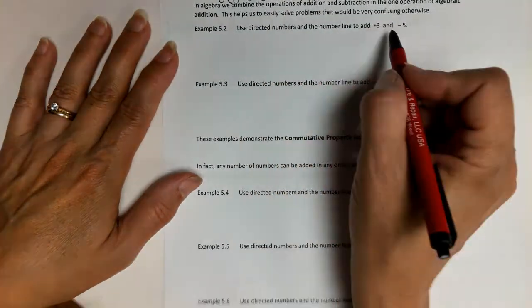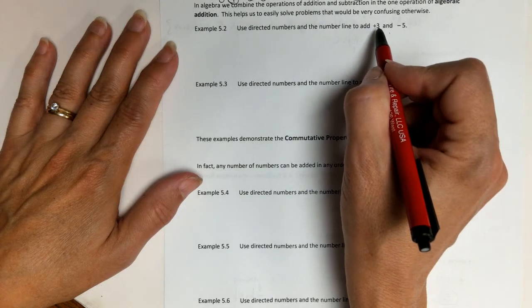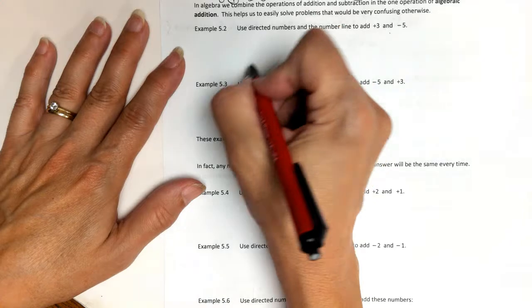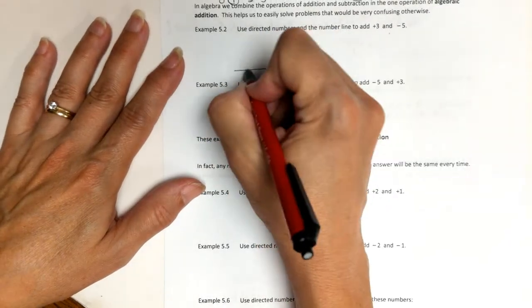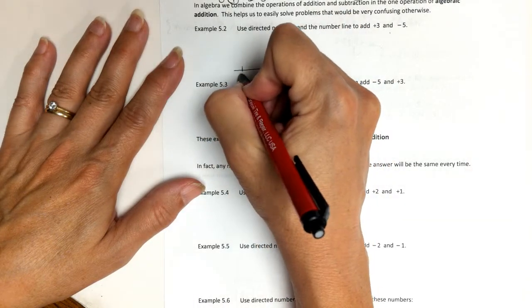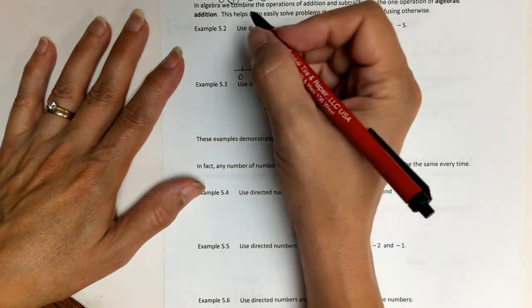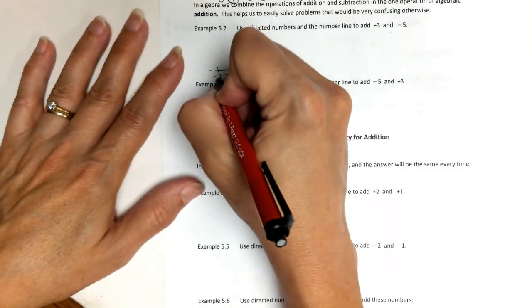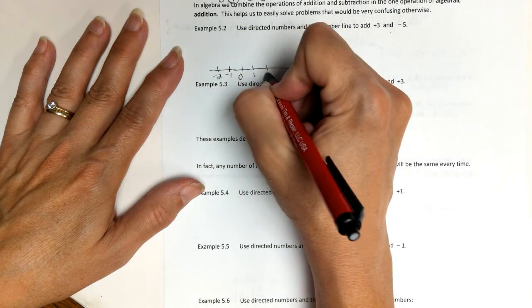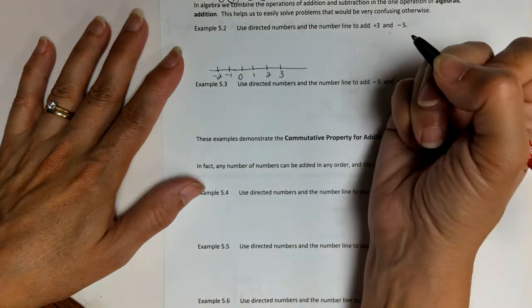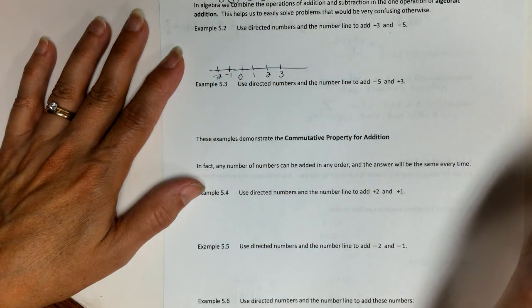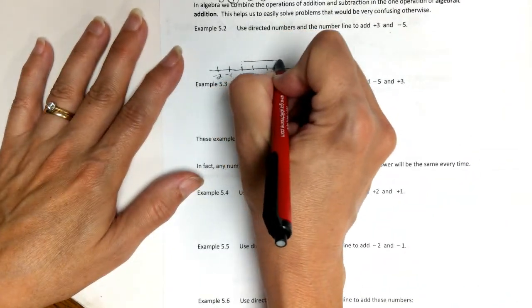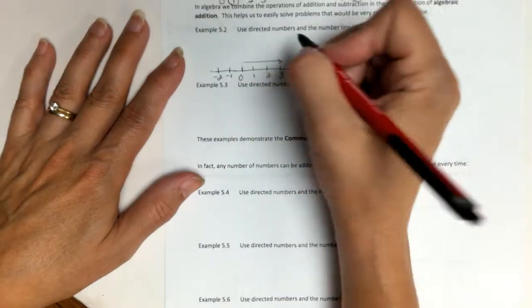Okay, so here's another one. We're adding 3 and negative 5. Okay, 3 and then negative 5.